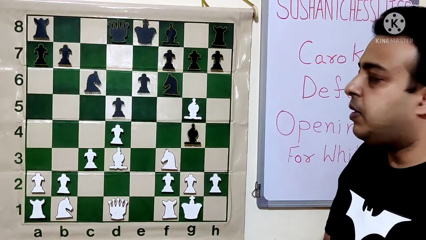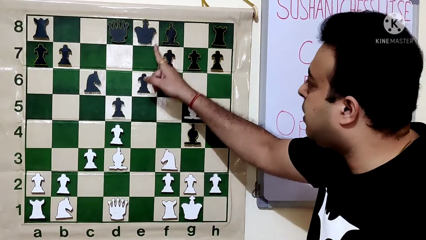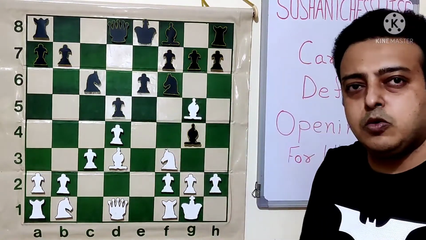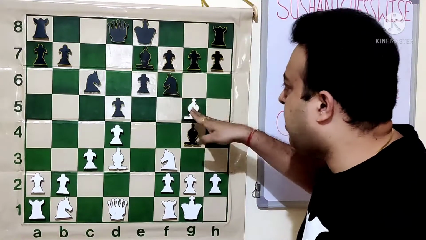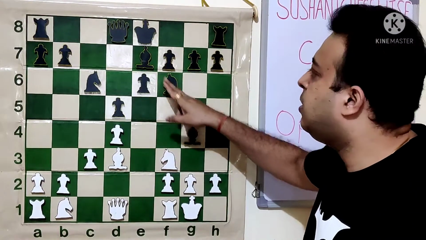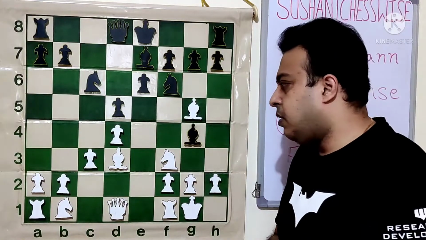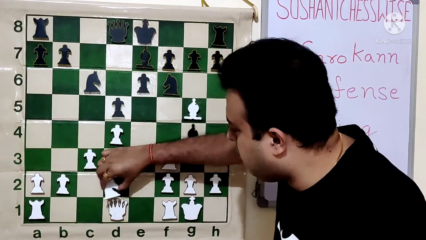Now black can choose between two bishop moves. Bishop can come to e7 or bishop can come to d6. Then we will consider b7, because black wants to unpin his knight by playing the bishop to e7. Okay, white goes Nd2.